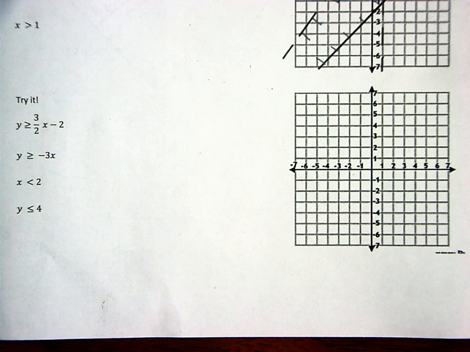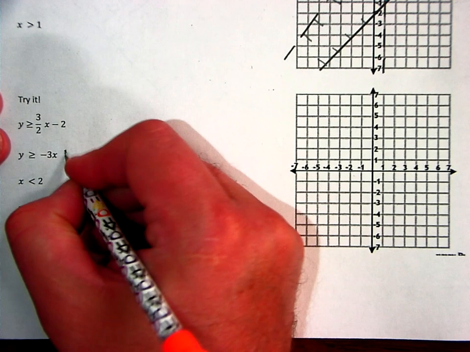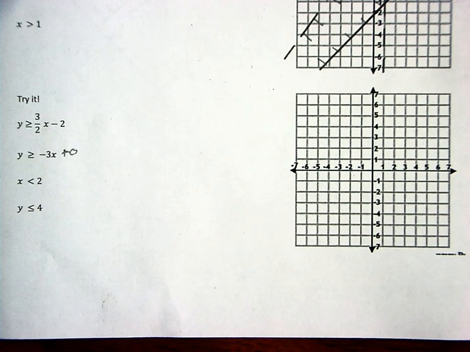All right, where's it crossing the x-axis at, or the y? And what's your y-intercept? Do you see it? You don't see anything? So you can add +0. If it's a vertical line, yes.